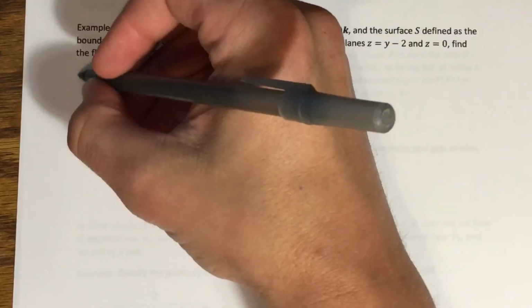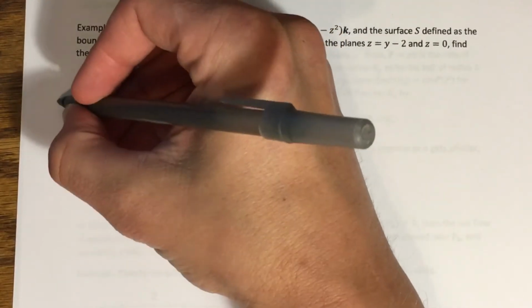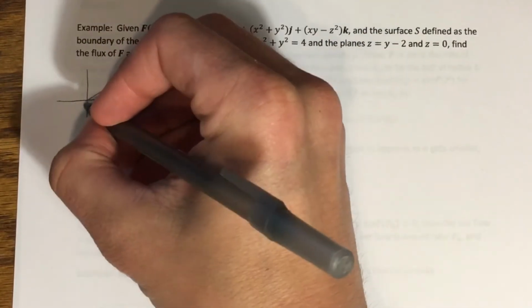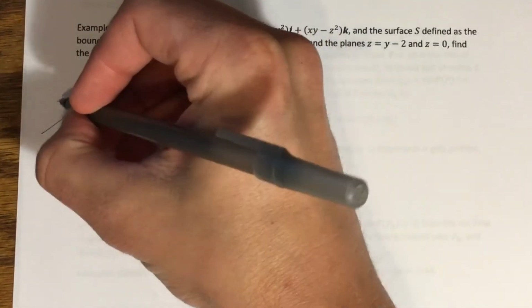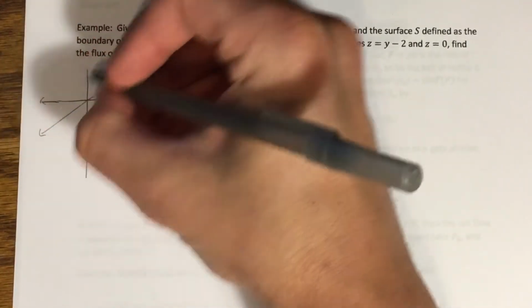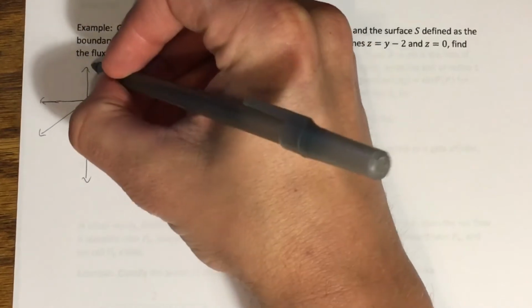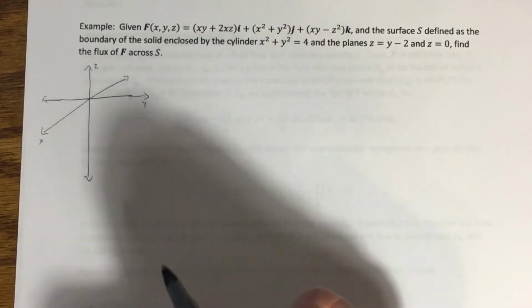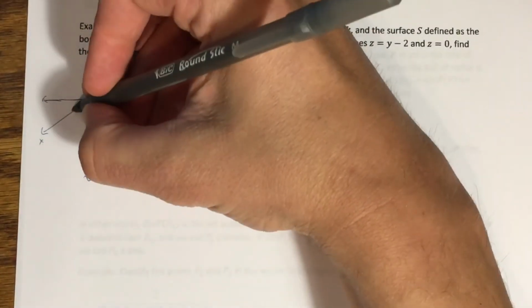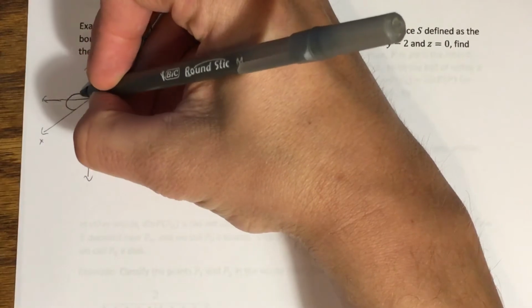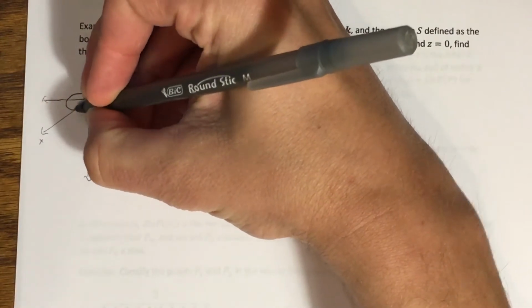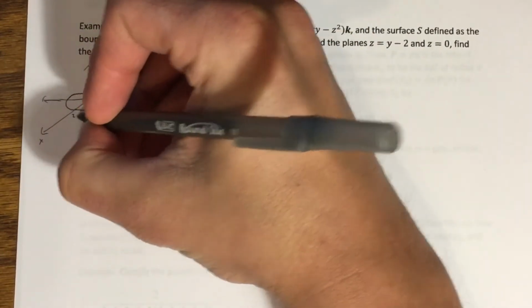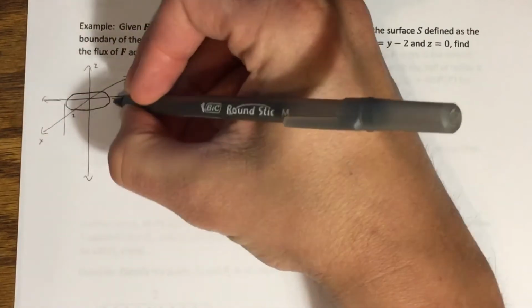So the first thing I'd probably want to do is see what this region looks like once we graph it. So go like this, z, y, x. So we're talking about a cylinder, x squared plus y squared equals 4. So I know that we're looking at a circle of radius 2 in the xy plane. 2, 2. That's going to determine this cylinder.